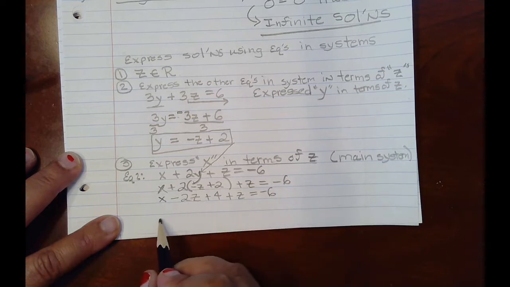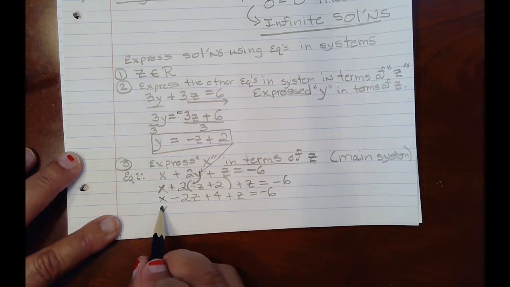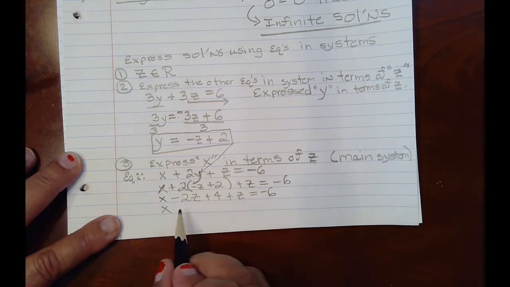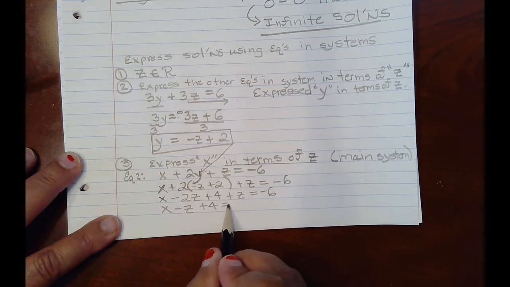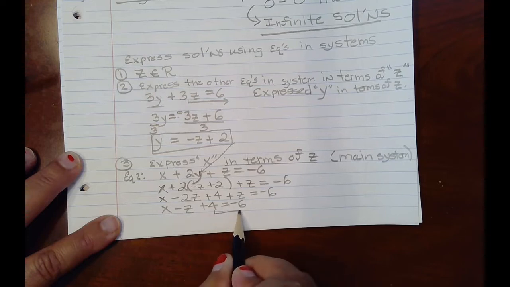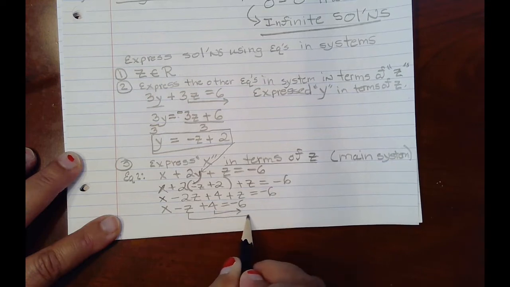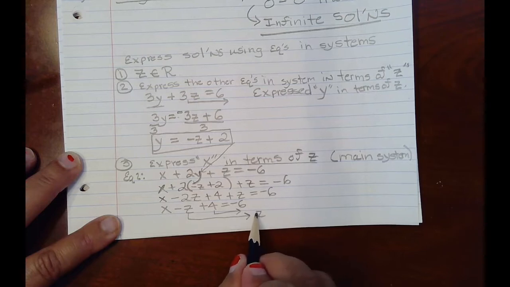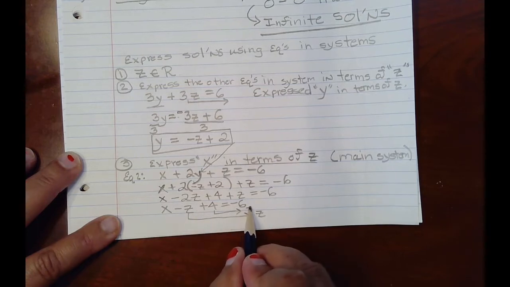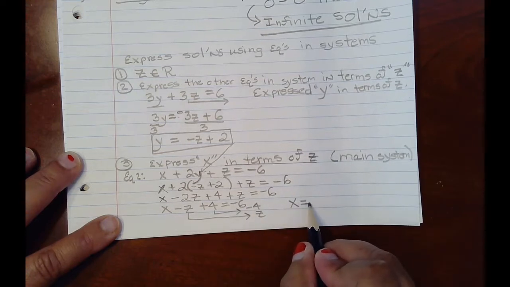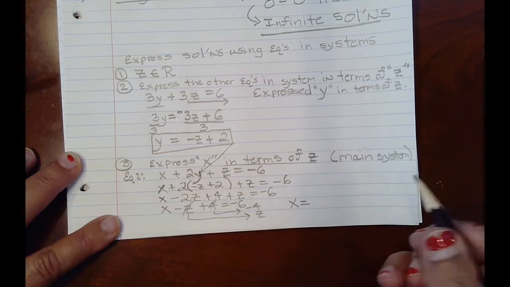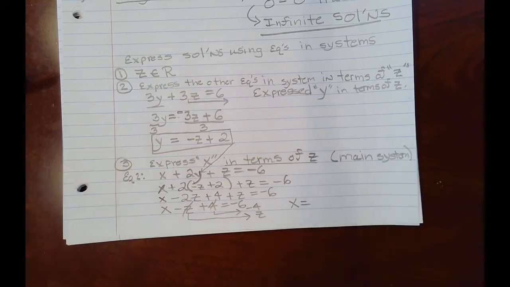I'm going to continue to isolate for x. First, I'm going to combine my z's. Negative 2z plus z is negative z plus the 4 that's here. Now getting everything on the opposite side except the x. So this z will come over here and be a positive z. The positive 4 will come over here and be a negative 4. So in the end, x is equal to, these are gone, z minus, let me see what I got for this.